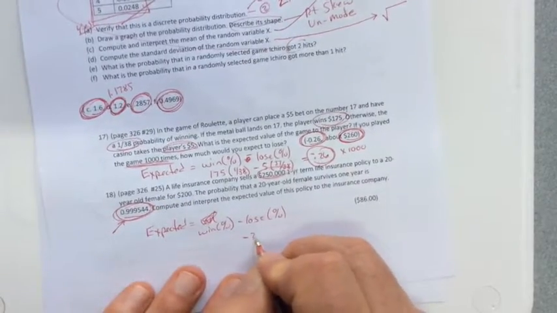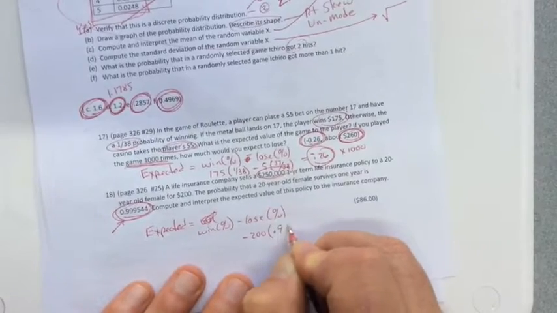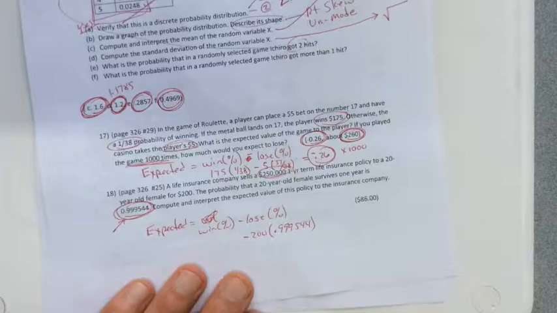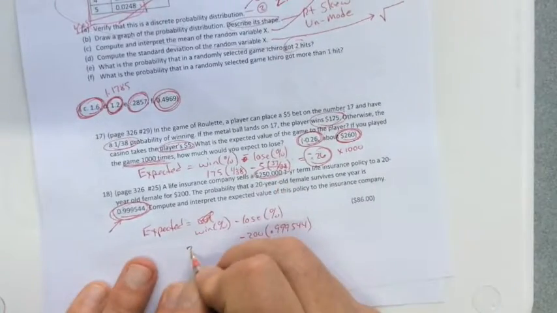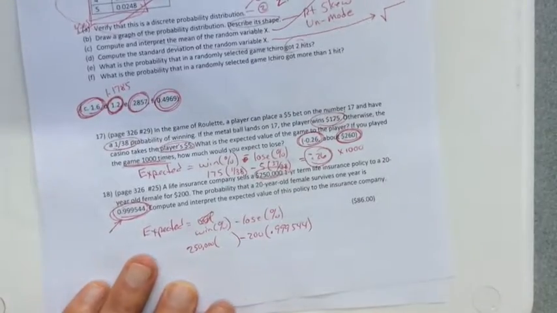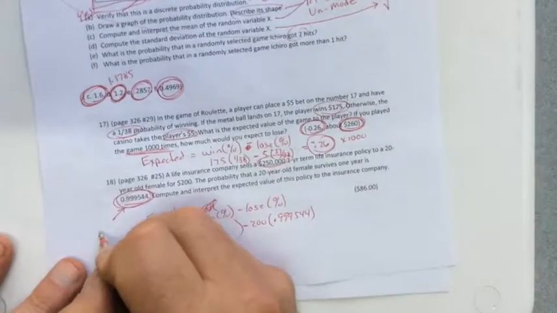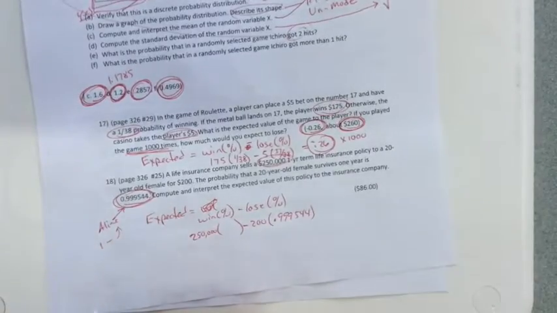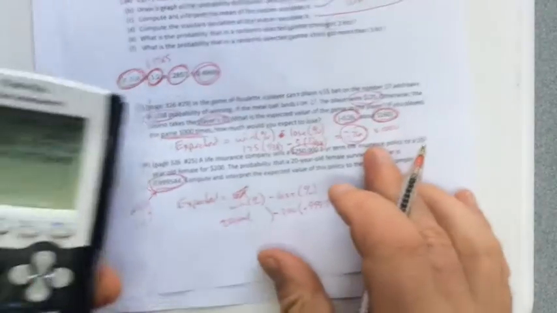So she's going to lose $200 if she stays alive. She's going to win $250,000 if she gets dead. Okay, well, if this is alive, 1 minus that is get dead. So 1 minus 999,544.